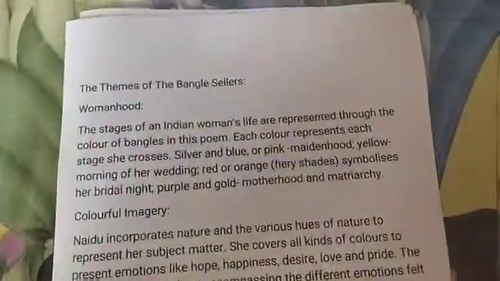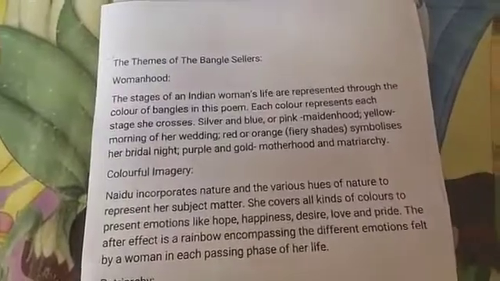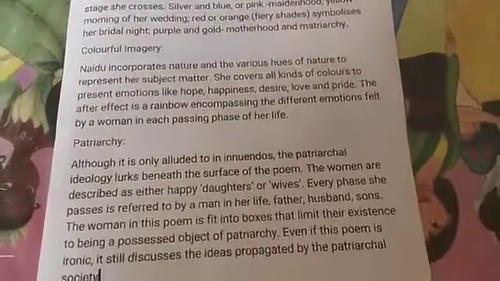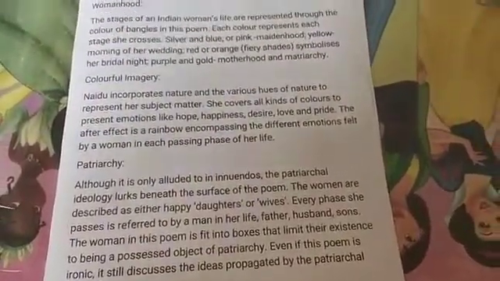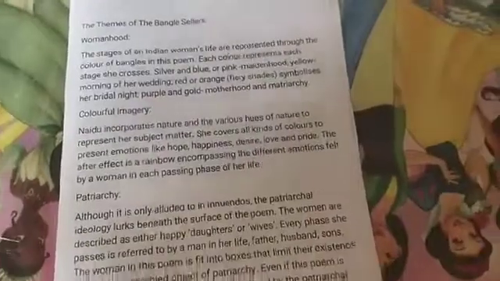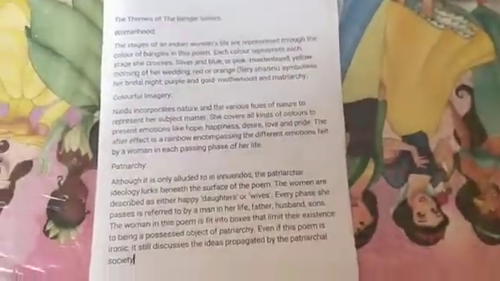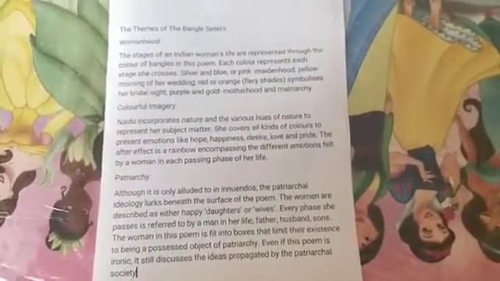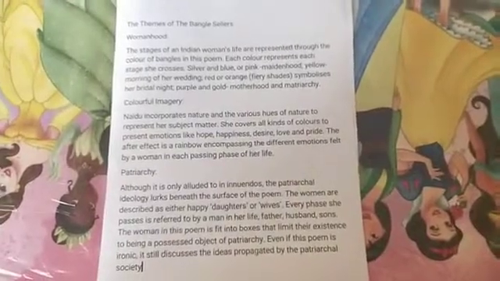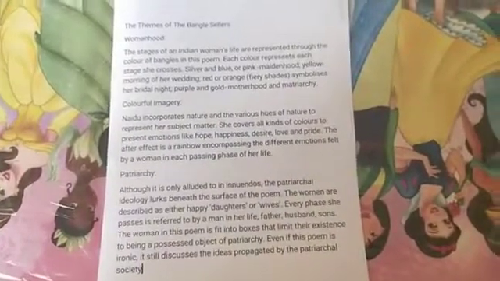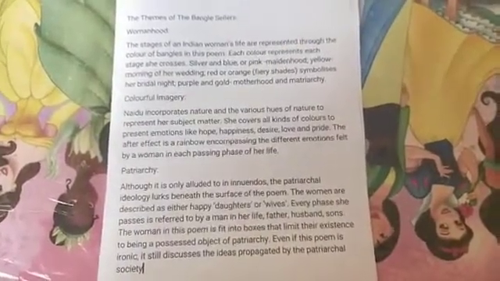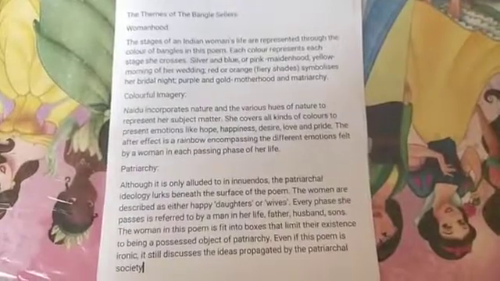Then the last one is the theme of the Bangle Sellers: womanhood, colorful imagery, patriarchy. Now this patriarchy, womanhood, all this I will explain to you, but for the notes you just have a look and check it. I'm not reading because it is a little lengthy. You will check it and you will write, because these are all important for your answers. And in the next video I'll explain each stanza of the poem.